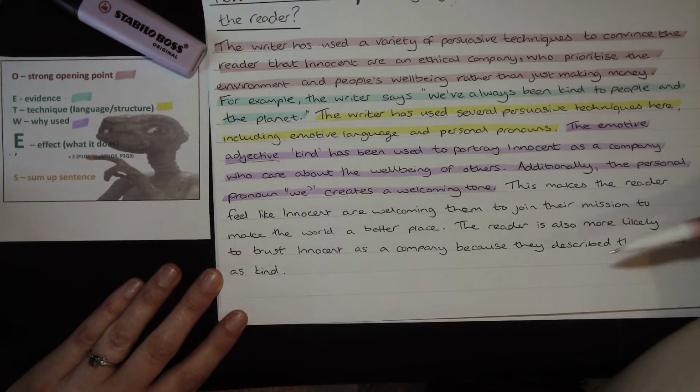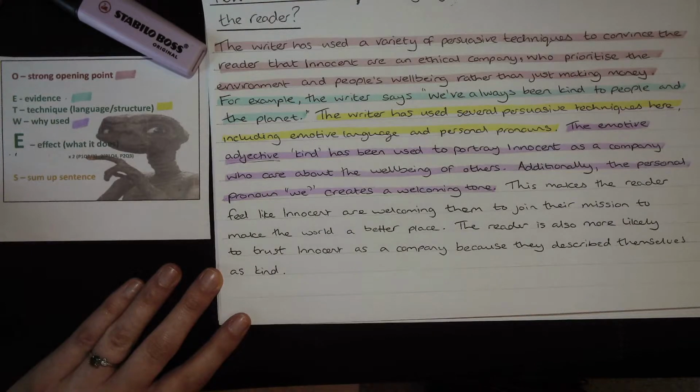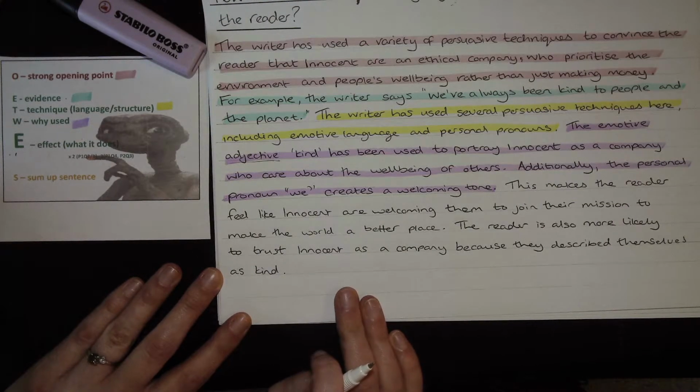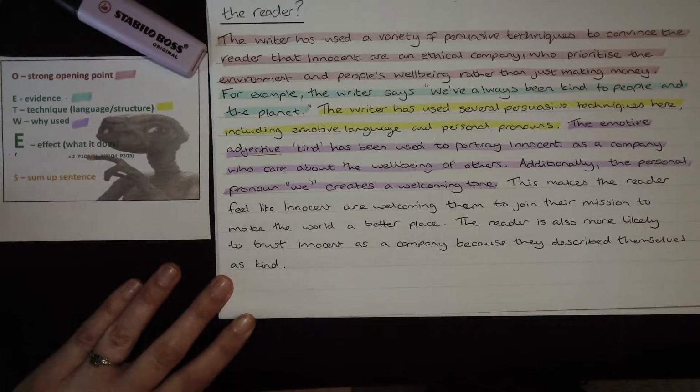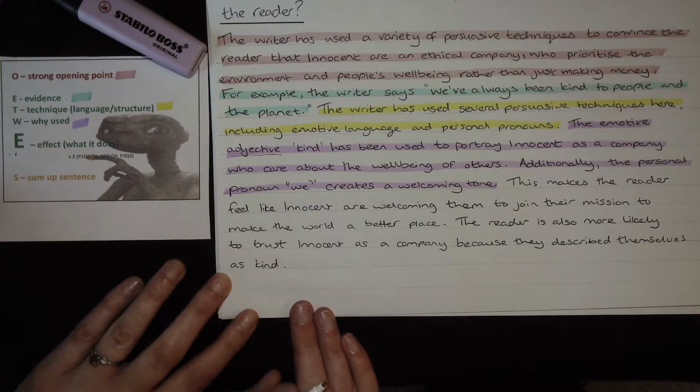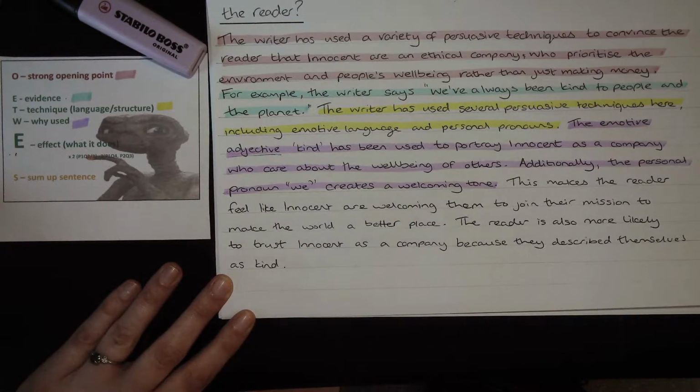But actually, what's their end goal? They're a company and they do want to make money, don't they? So one final thing that I think is that this would actually also make the reader more likely to want to buy Innocent's smoothies because they think Innocent's a really good company, a really nice company to work for, that care about them, that care about the planet. So I'm going to add that to my answer because that's a really perceptive point.